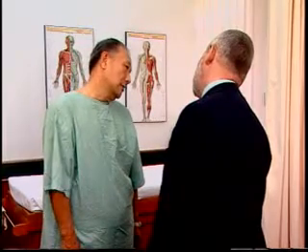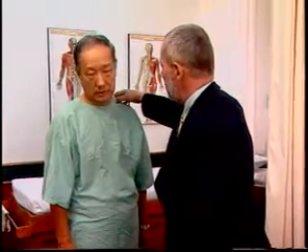William, I want to see your neck movement now. Can you just try and get your head over to the side there as far as it'll go? All right, and now the other side, the other way. Okay, that's grand.